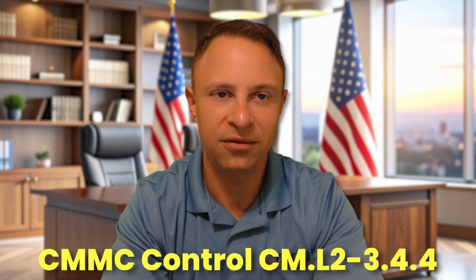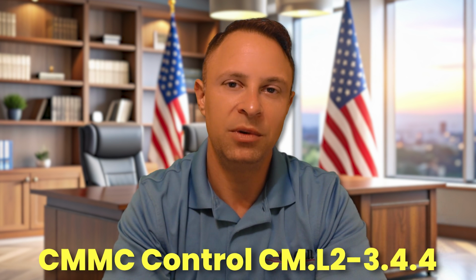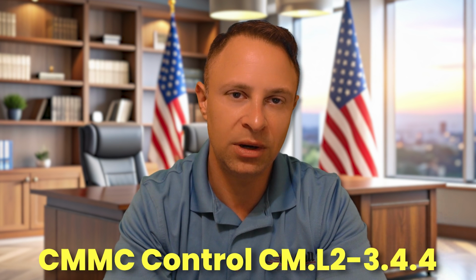What does this control really mean? Well, CM.L2-3.4.4 wants you to stop and think before you implement changes to your systems, especially when it comes to security. Whether it's upgrading software, modifying firewall rules, or changing a server configuration, if it could impact your cybersecurity posture, you need to assess it first. This is about being proactive, not reactive. And believe me, your assessor will thank you for it.